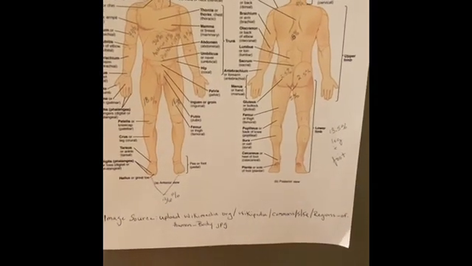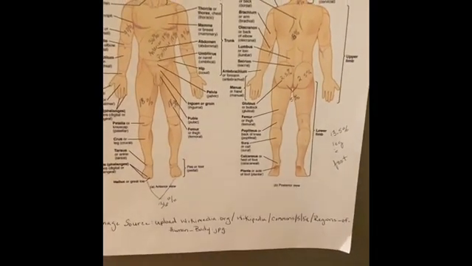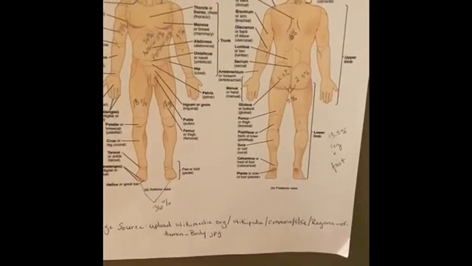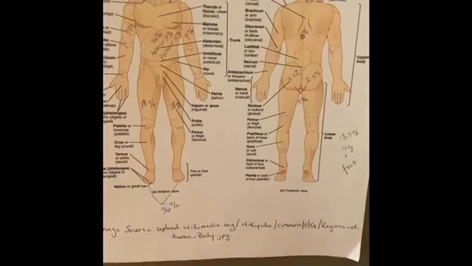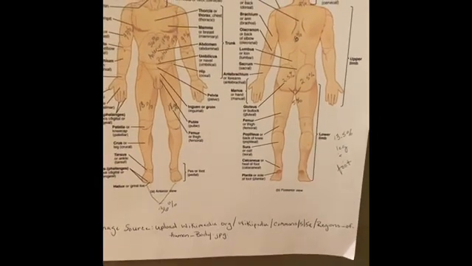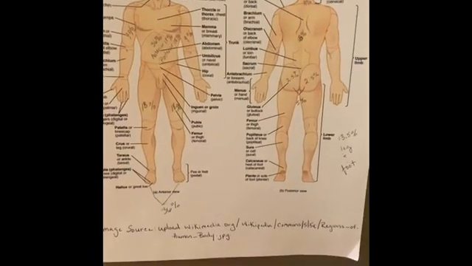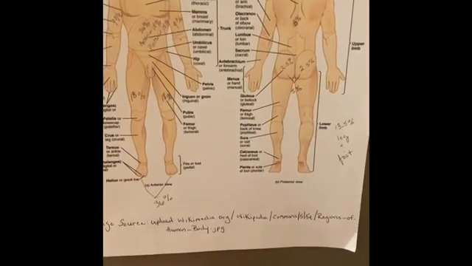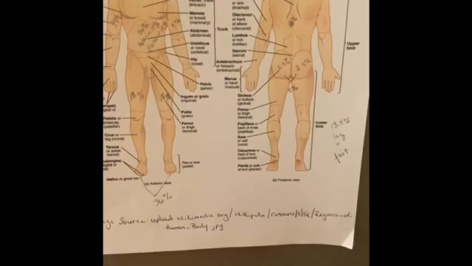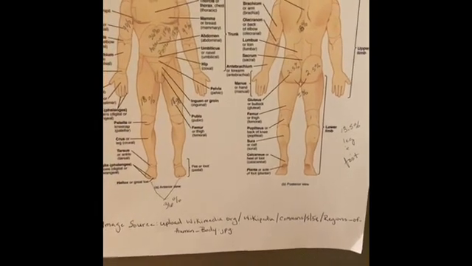His buttocks is a combined total of 5%, but the left cheek is 2.5% and the right cheek is 2.5% as well. The back, of course, we know is 18%. But the lower limbs, which include the leg and the foot, combine to make 13.5%.